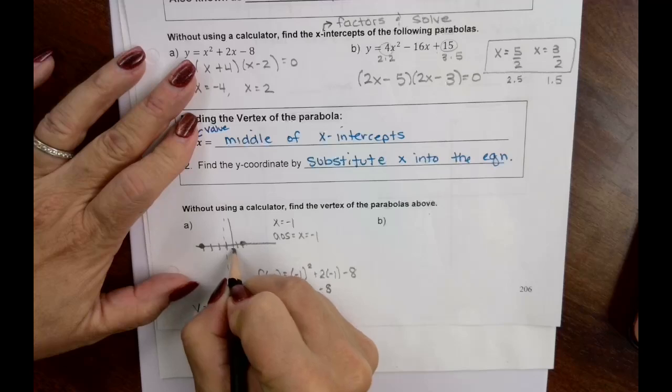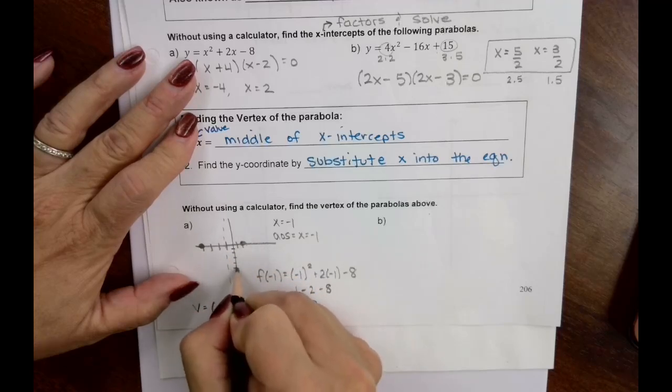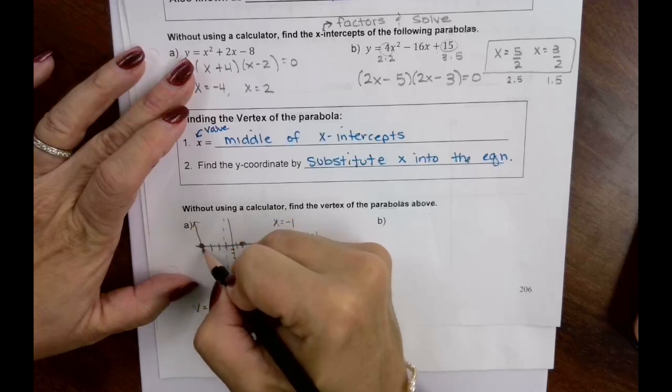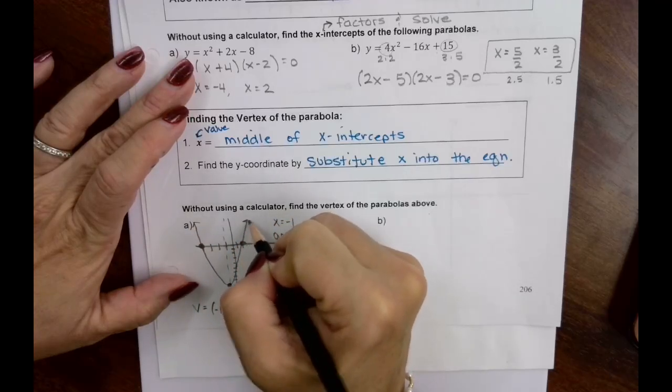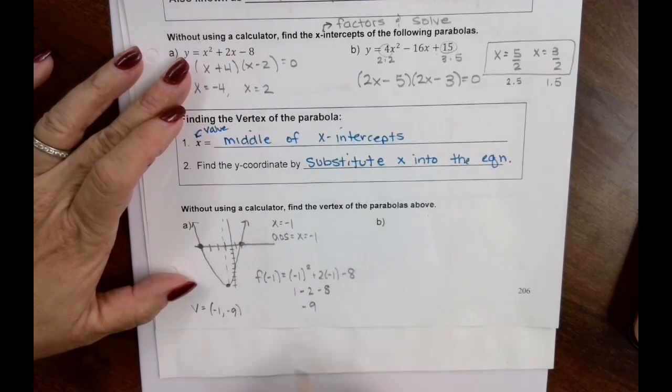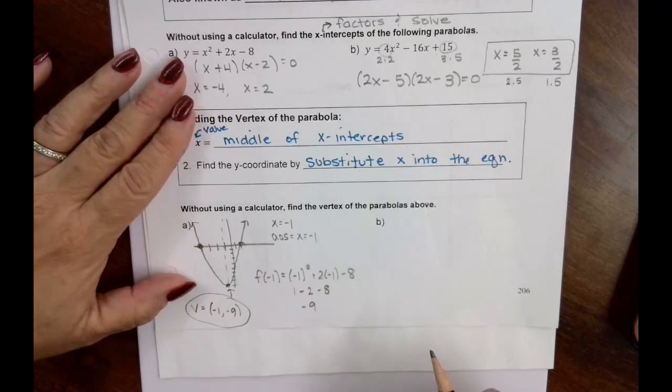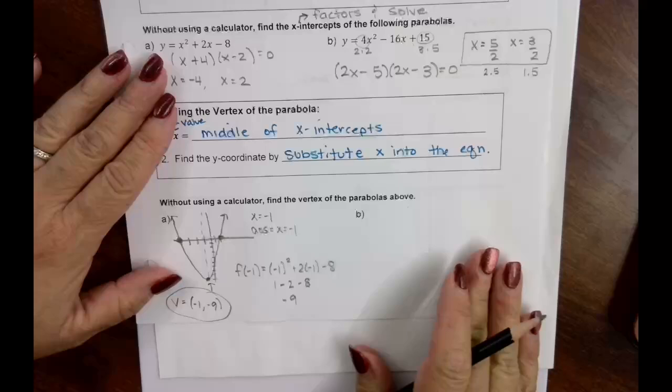If I go down here, 1, 2, 3, 4, 5, 6, 7, 8, 9, this is where my vertex is. So my graph is going to look something like that. But this is what I needed. I needed this point, which is right here. All right, let's do this one.